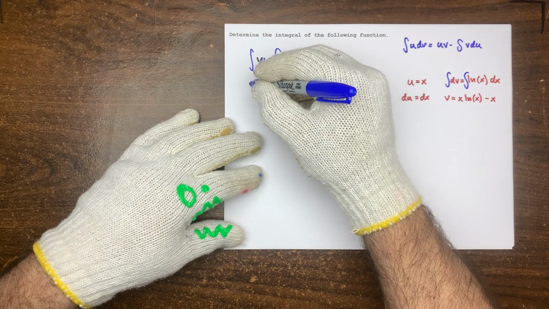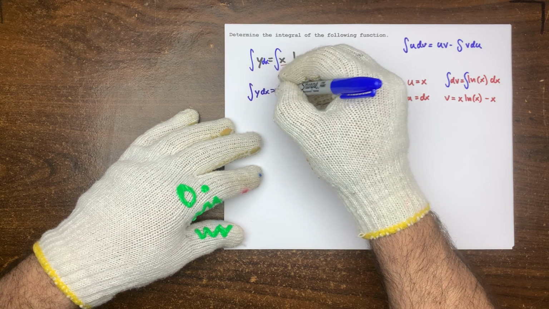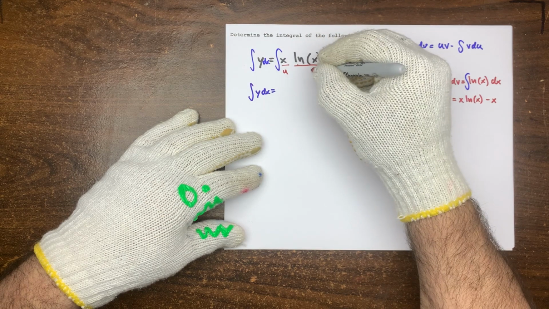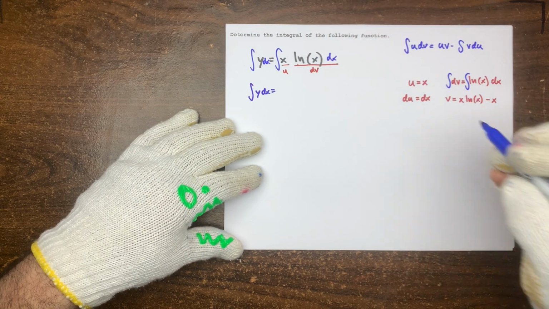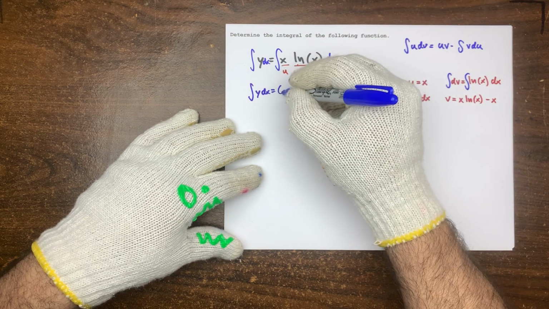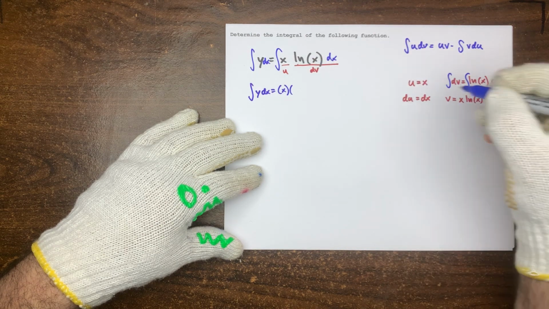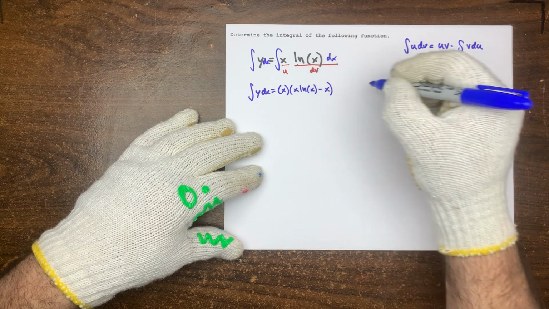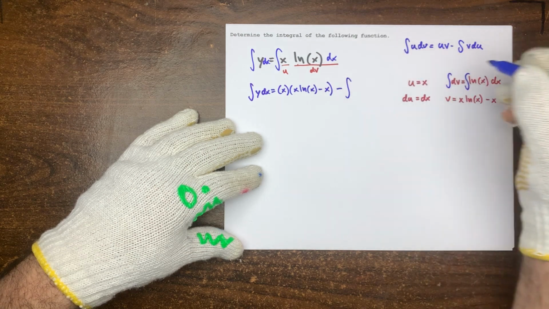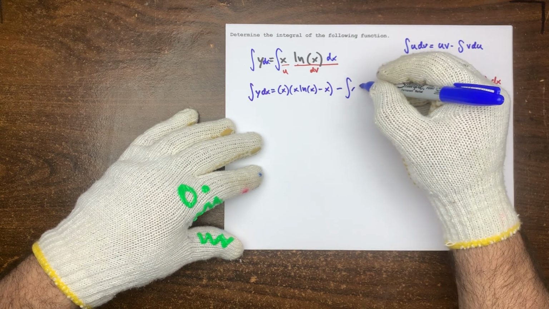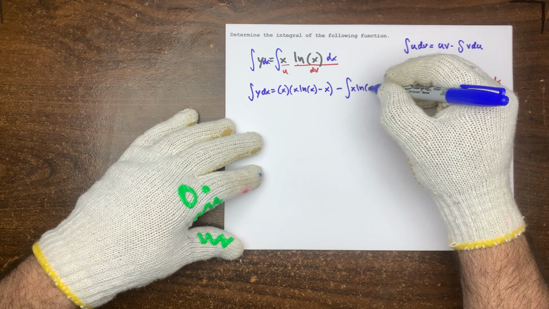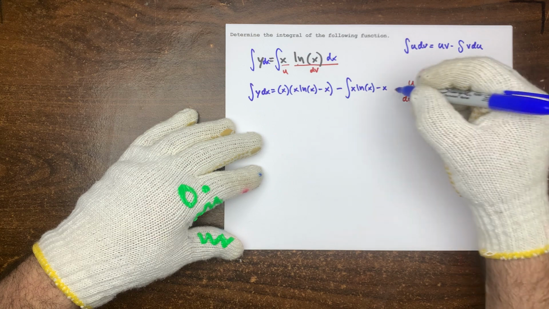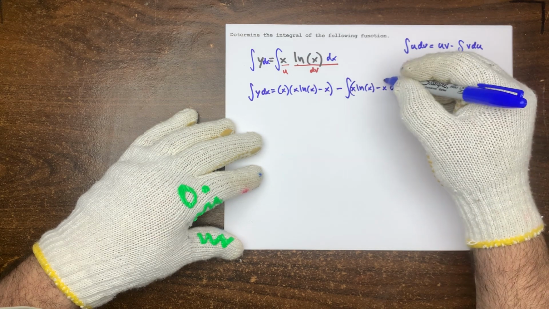So the integral of x ln x dx is equal to, oh, we have our parts here. This was u, and this was dv. So now we can put in u, which is x, times v, which is x ln of x minus x, bracket closed, minus the integral of v, which is x ln of x minus x, du, which is dx. Whew.